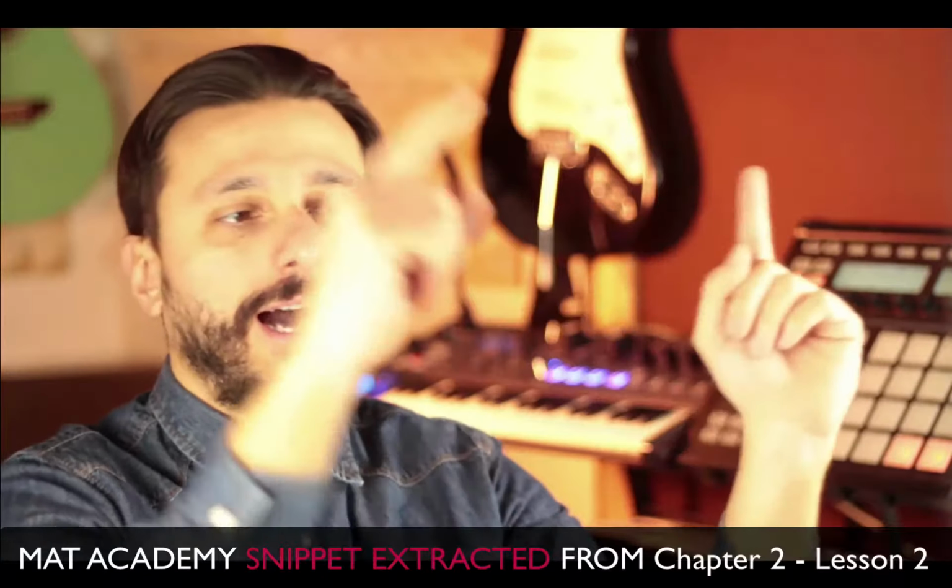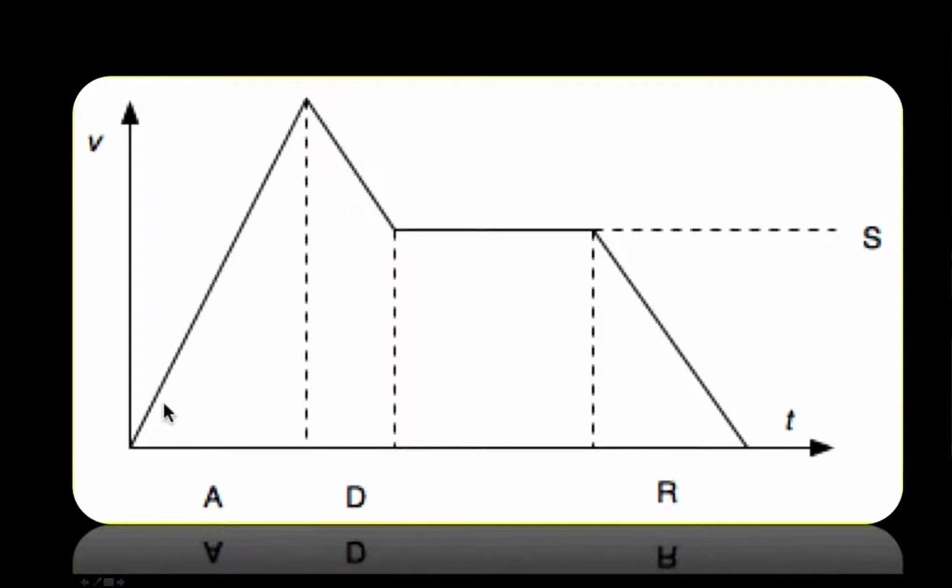And so, what is the attack? The attack is the time it takes for the kick to arrive to the maximum point of volume. As you can see in this chart, the attack is represented by the line that shows how much time it took for the volume to arrive to the maximum point.